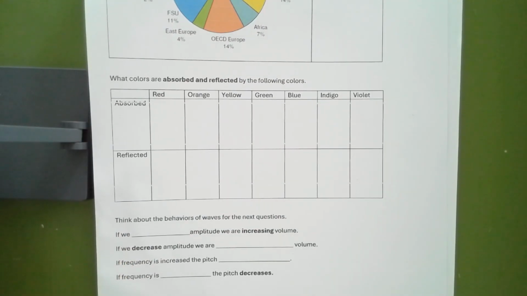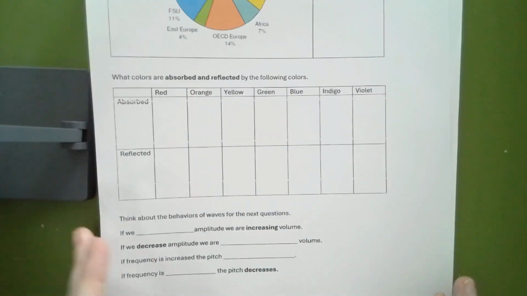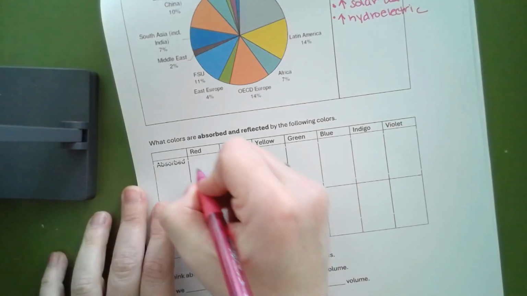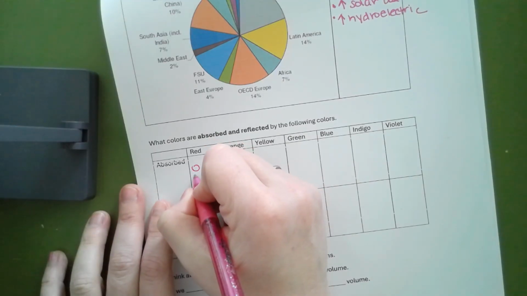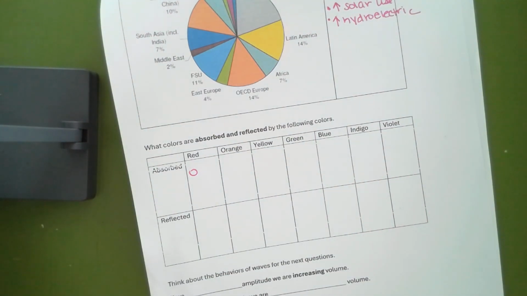Okay, what colors are absorbed and reflected by the following colors? Okay, for red, what gets absorbed? Red. Everything else. Wait. Uh-oh, we forgot how this works. Yes. Okay.